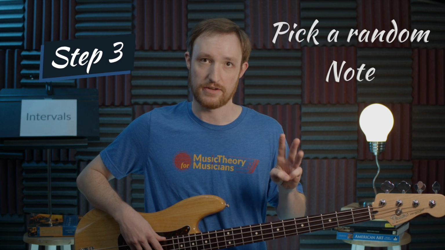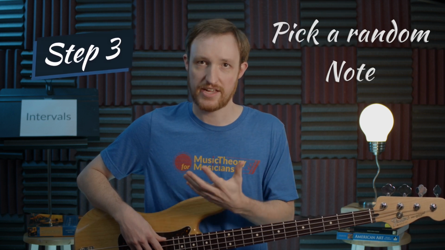From F to C is a fifth, and this is the same method we were talking about earlier in the video. Now we're going to do the exact opposite. We're going to choose a random note in the scale and find what interval that note is from the root. So let's use the note D. 1, 2, 3, 4, 5, 6. From F to D is a sixth. Now I'm going to throw you a curveball.